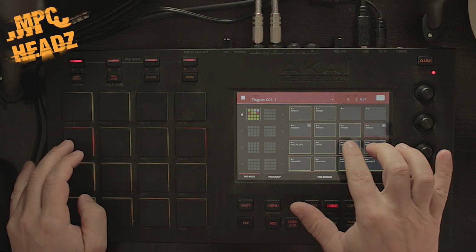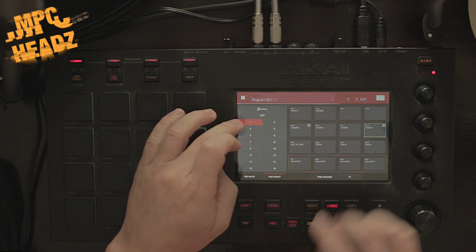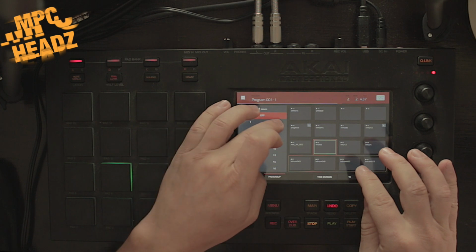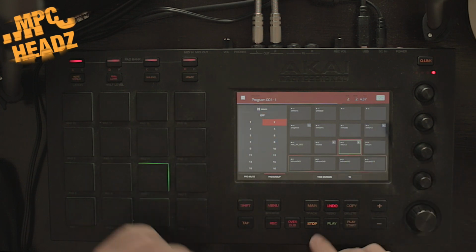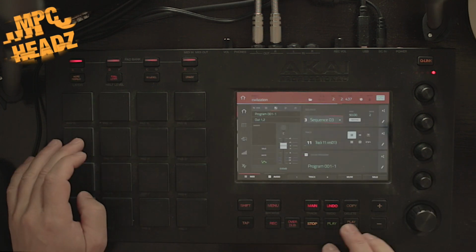I can put both my hi-hats on track mute 2. So these are my hi-hats. Go to 2 and to 2 as well.